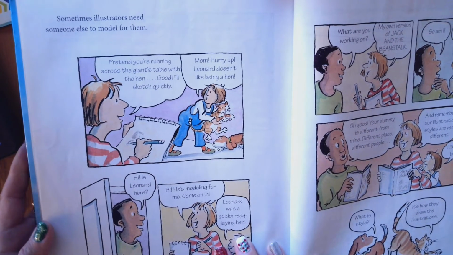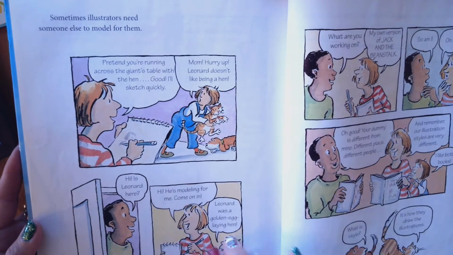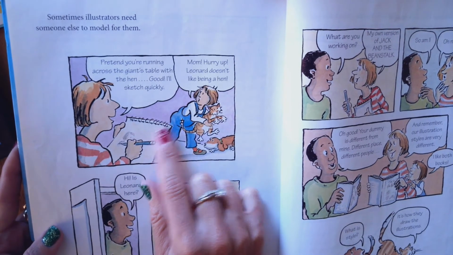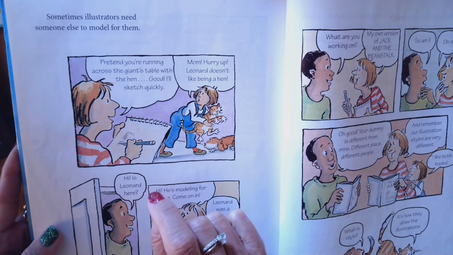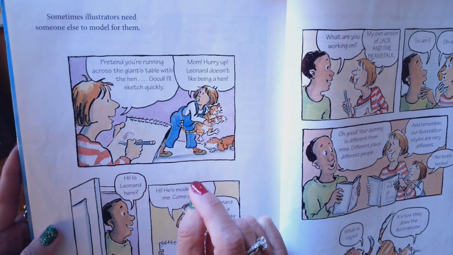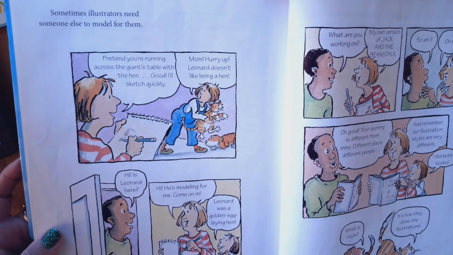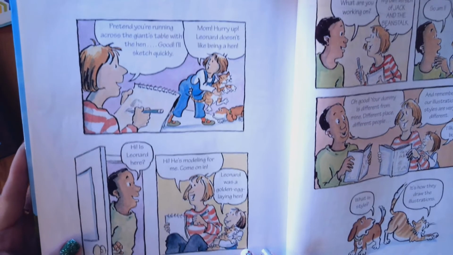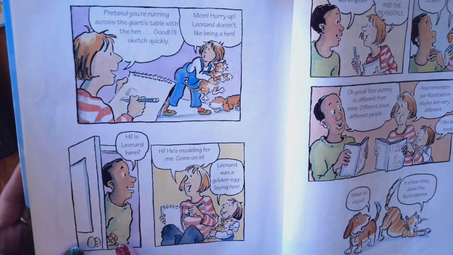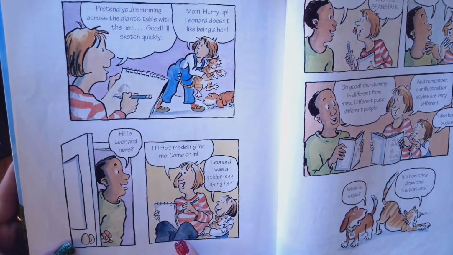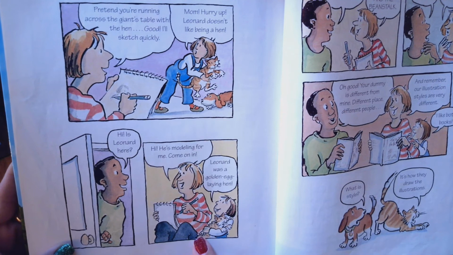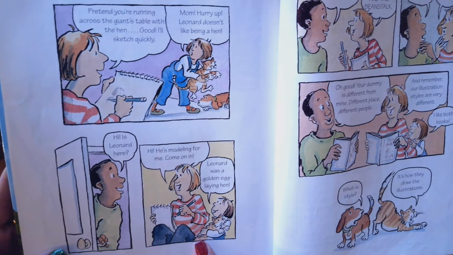Sometimes illustrators need someone else to model for them. Pretend you're running across the giant's table with the hen. Good. I'll sketch quickly. "Mom, hurry up. Leonard doesn't like being a hen." "Hi, is Leonard here?" "Hi, he's modeling for me. Come on in." Leonard was a golden egg-laying hen.